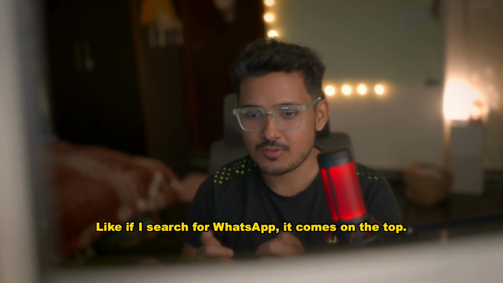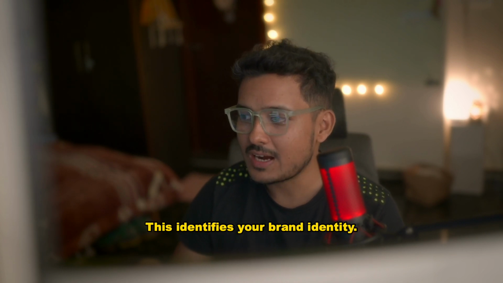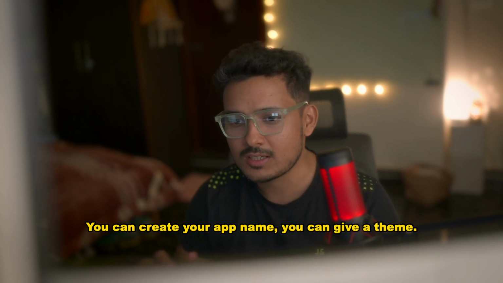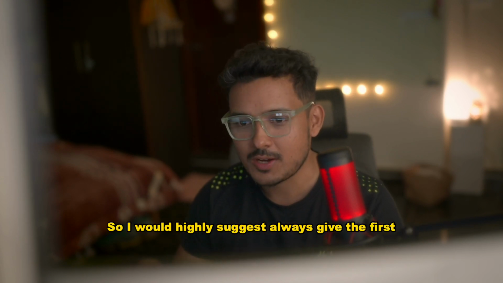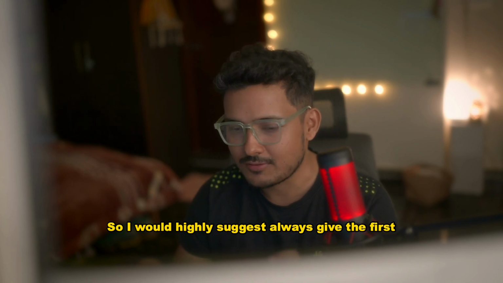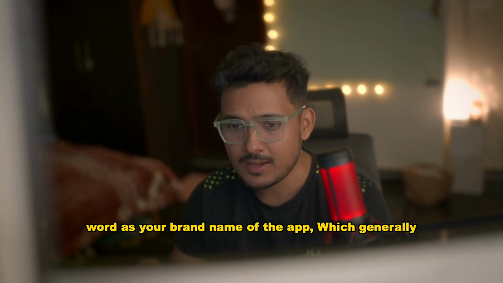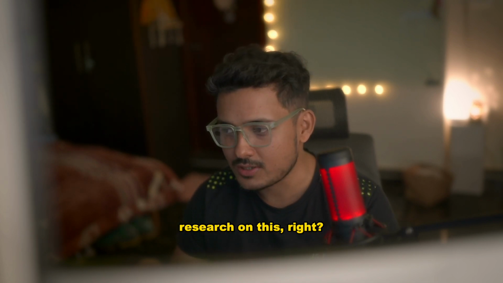Like if I search for WhatsApp, it comes on top, and that's what usually is important. This identifies your brand identity. You can create icons with that. You can create your app name. You can give a theme, and this helps in a lot of places. So I would highly suggest always giving the first word as the brand name of your app, which generally I find. Like I haven't done any domain name research on this, right?